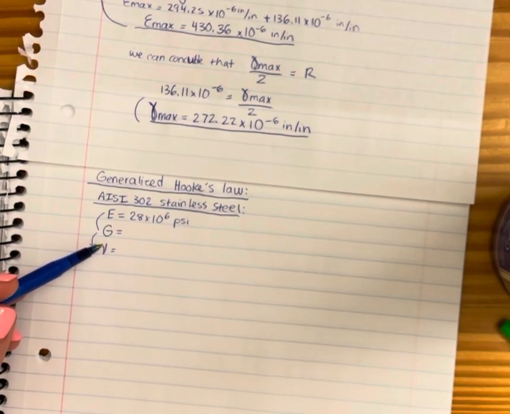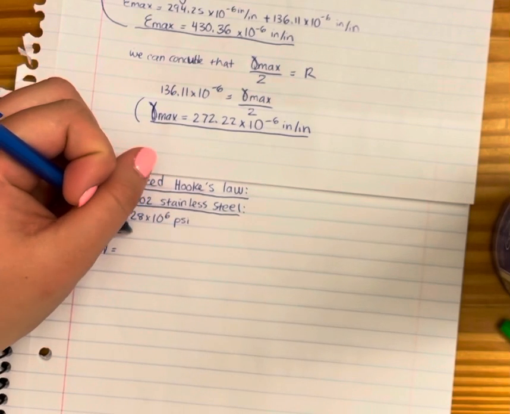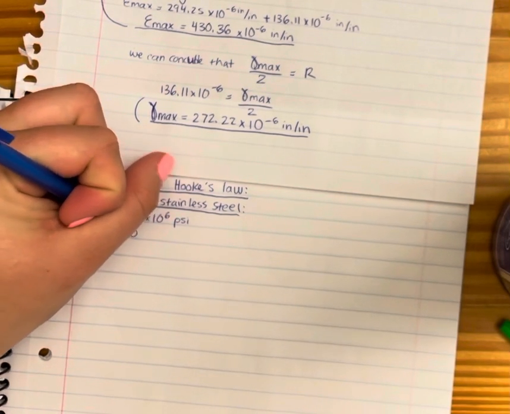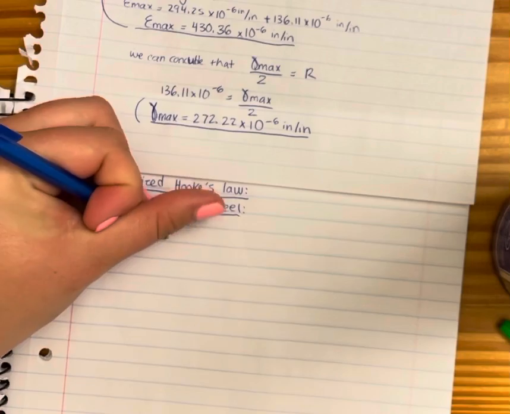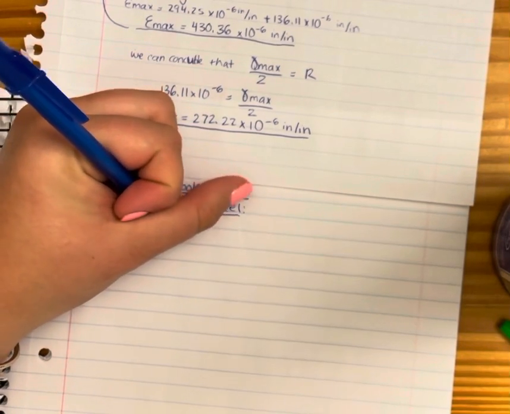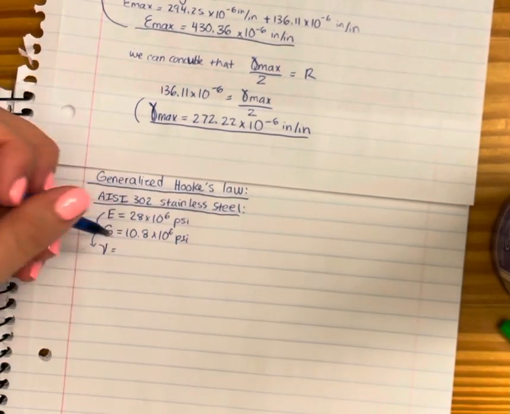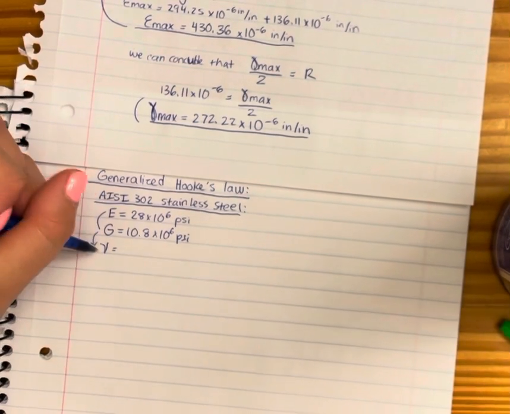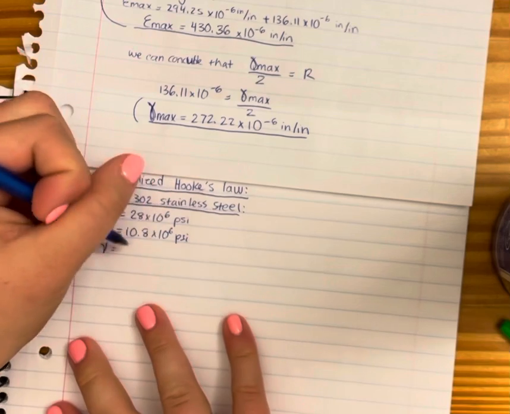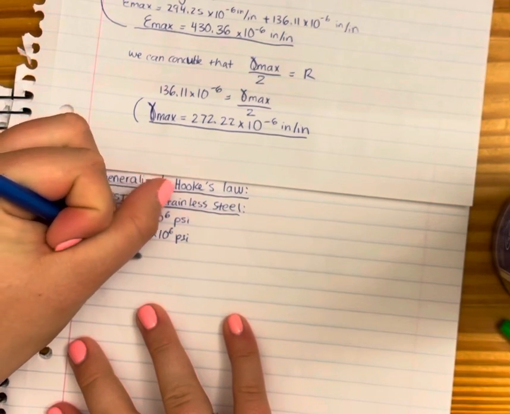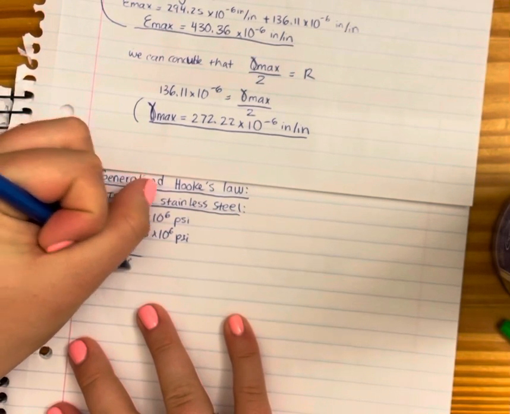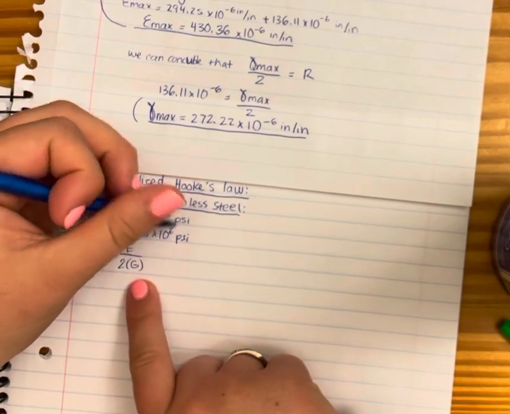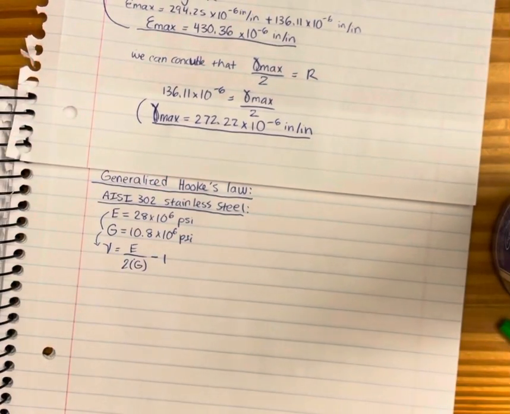The modulus of rigidity is 10.8 times 10 to the 6 psi. And to find Poisson's ratio, which is the v right here, you do modulus of elasticity divided by 2 times the modulus of rigidity, minus 1.